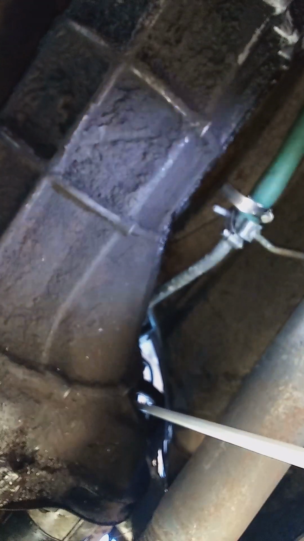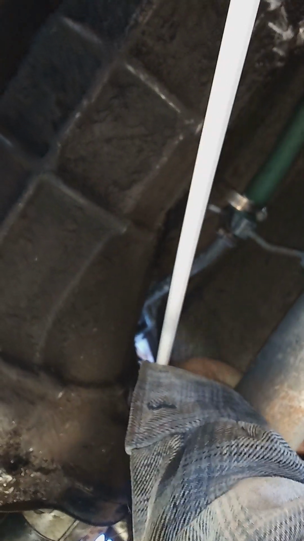Let me try to move the light a little bit. This isn't going to be the best produced video. Give me another second to move my light. Trying to get the light where it will shine on these components.